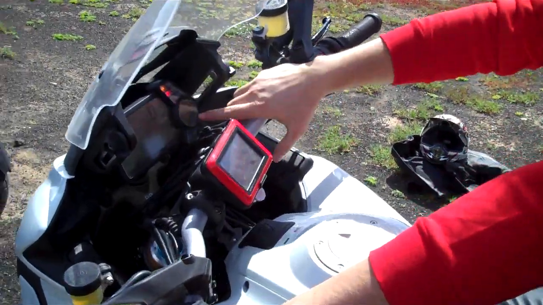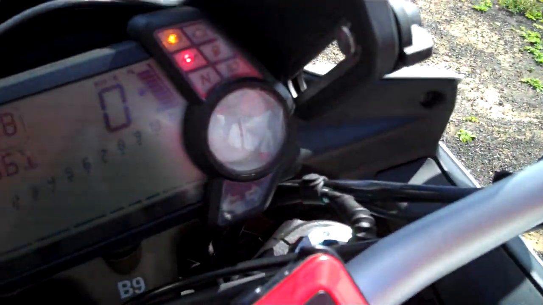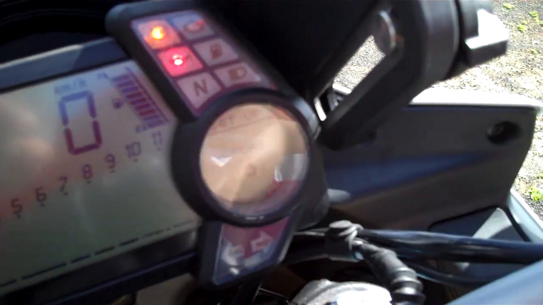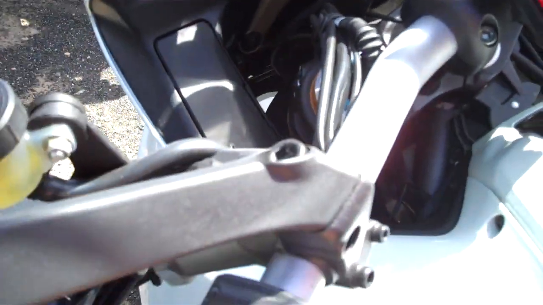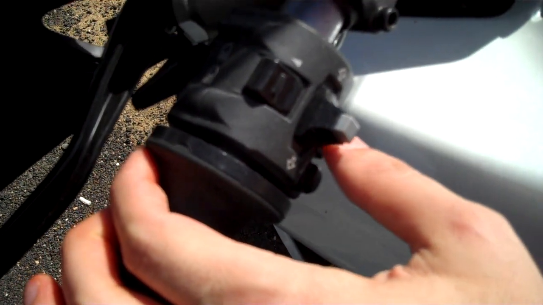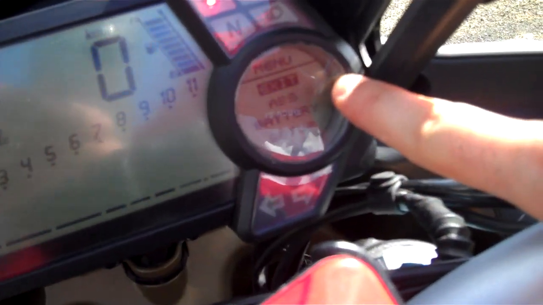This full menu that we are going to show you is actionable only at 0 kilometers per hour, so with the bike stopped, due to safety, of course. While riding you can just change the riding mode and the load. All the rest we see needs to be done at 0 speed. So you press the down scroll, keep it pressed 3 seconds, and you get into the main menu.